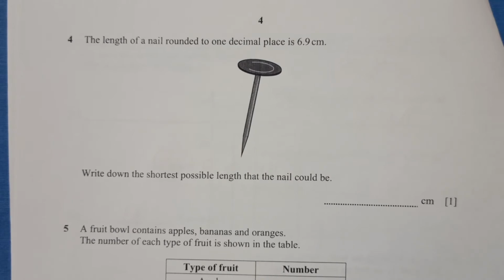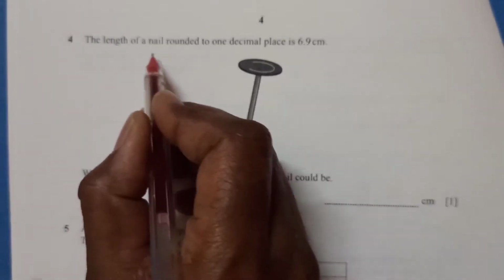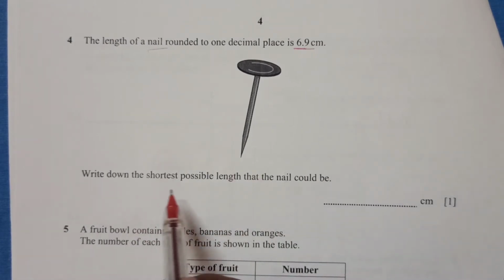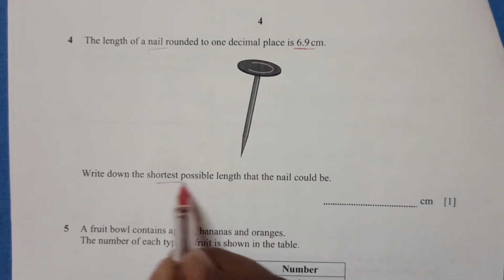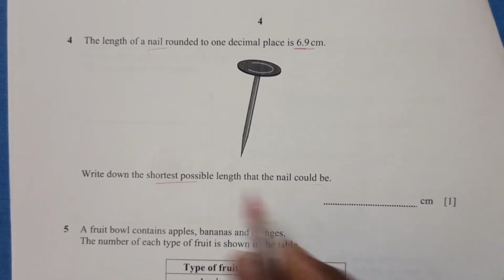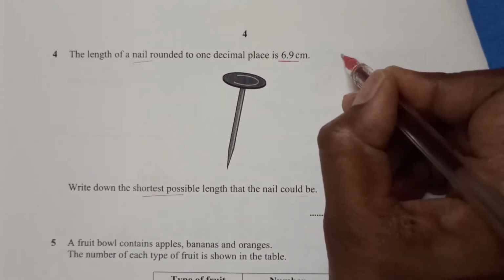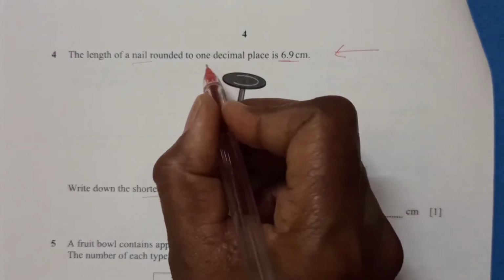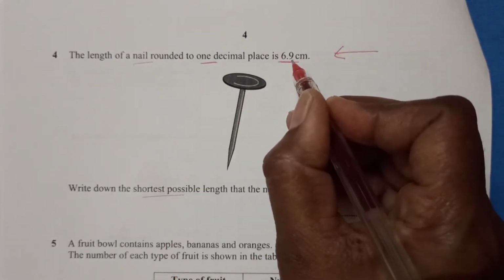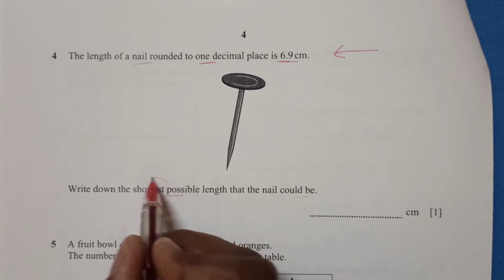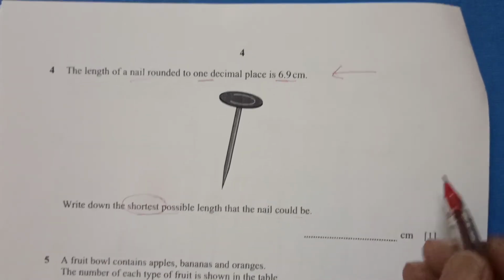Question number 4. The length of a nail rounded to 1 decimal place is 6.9 centimeters. Write down the shortest possible length that the nail could be. So you see, when you round a number to 1 decimal place, the answer is 6.9. So what could be the shortest? We are looking for the shortest possible.